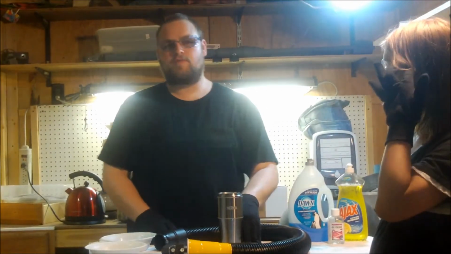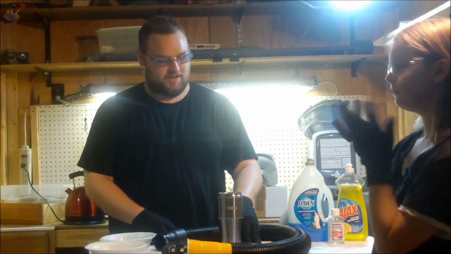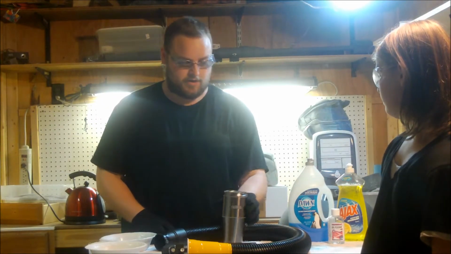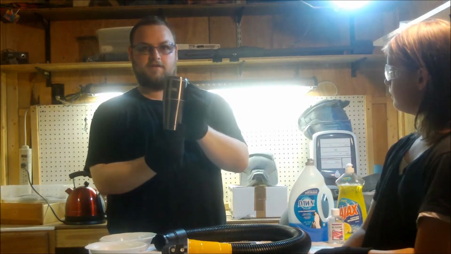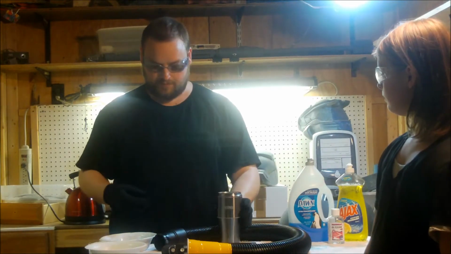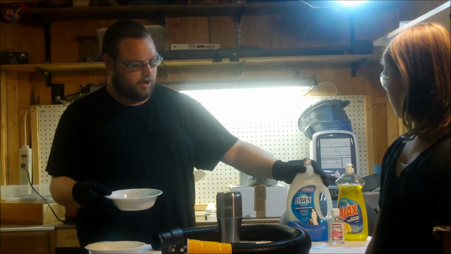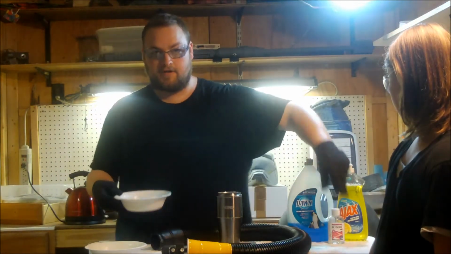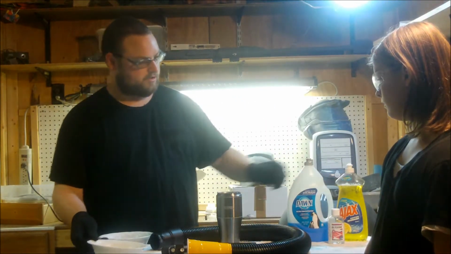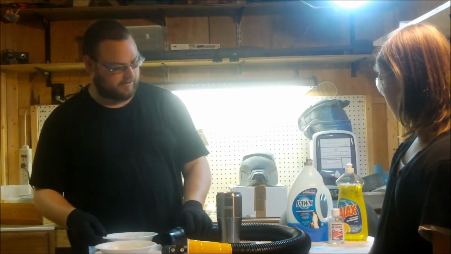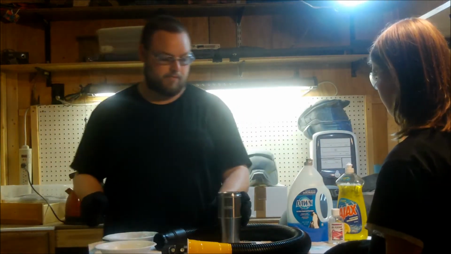Making CO2 bubbles for science. And the way that we're going to do that is with a few simple household things. We're going to use this nice thermos, some bubble solution which we have made of Dawn, water and glycerin. We also have a second solution made of Ajax, water and glycerin. Going to try and see which one will give us the best bubbles.